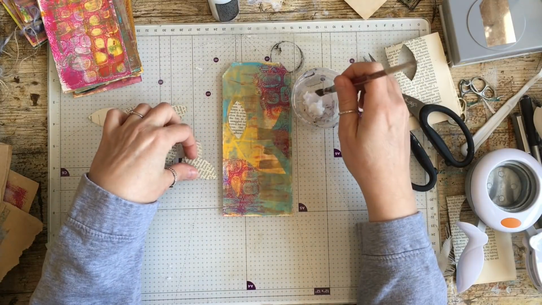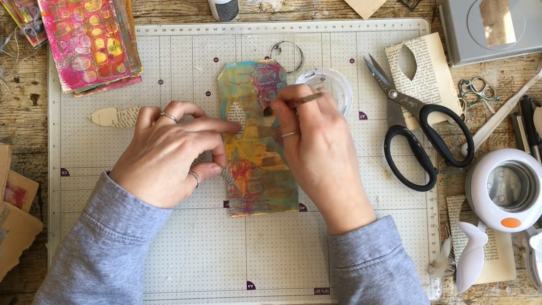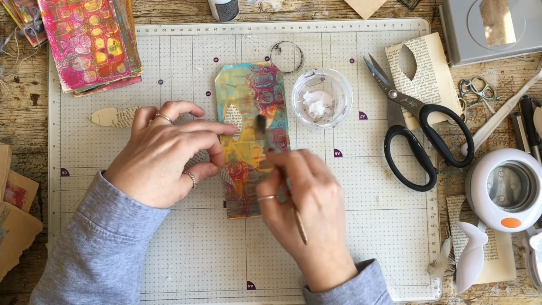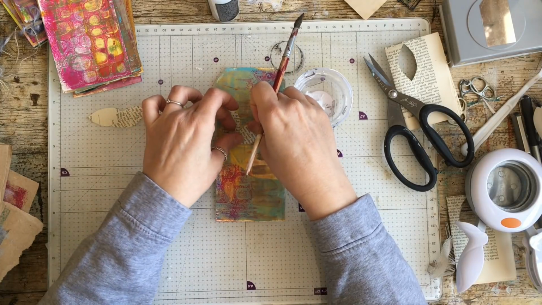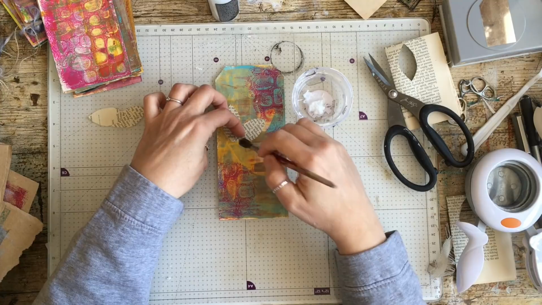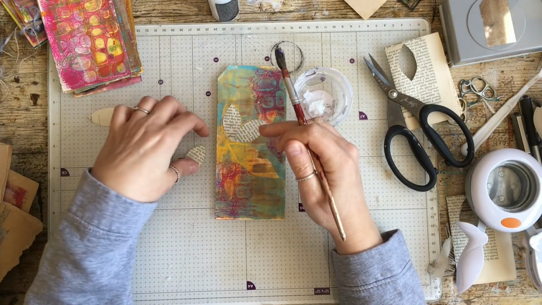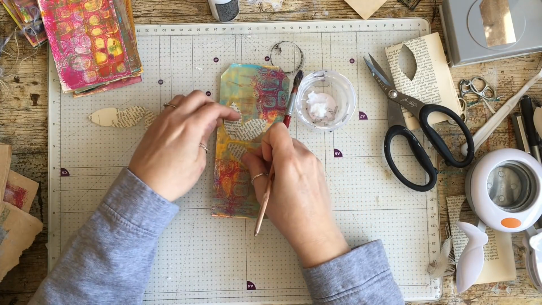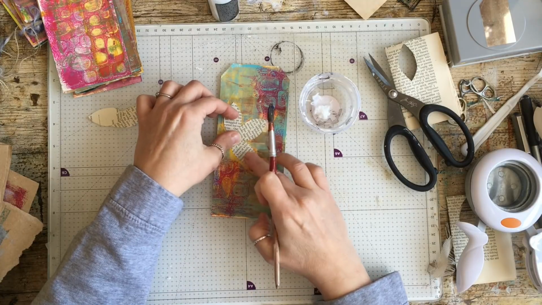Now I don't want all of the words to be the same way, so I'm going to just add these, go round in my flower shape.